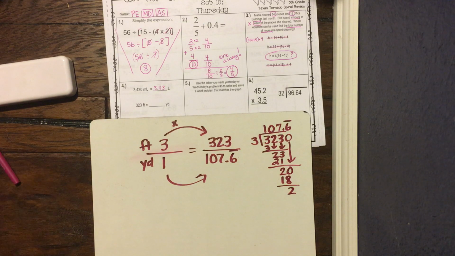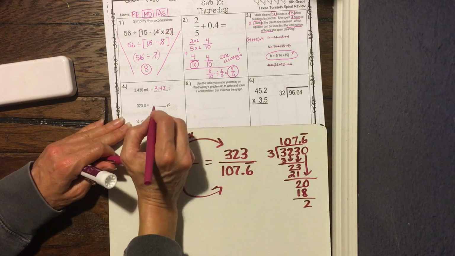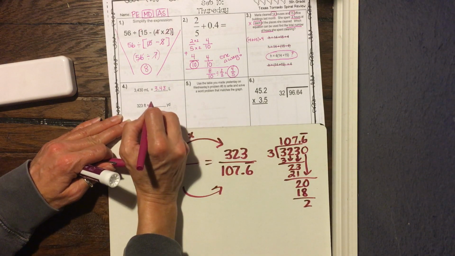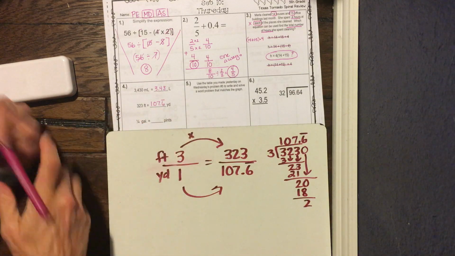Okay? So that's a little bit of a strange conversion, but it's not always going to equal an even number, so that is okay. So we are writing 107.6 with a line over it. All right.